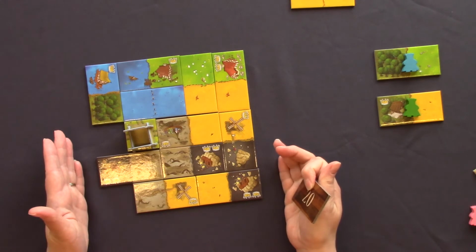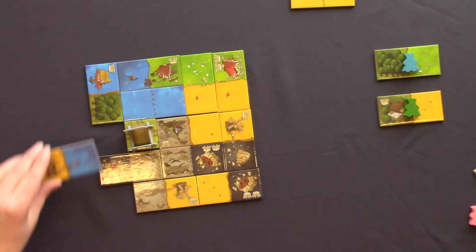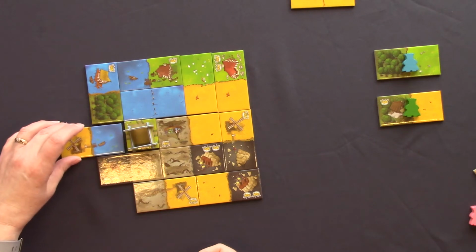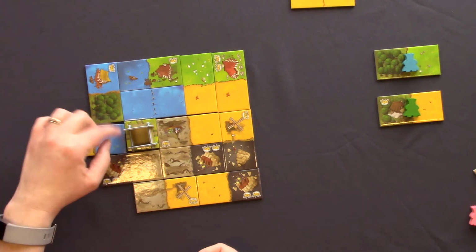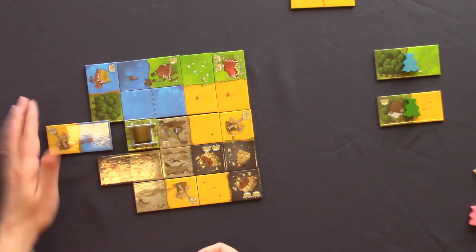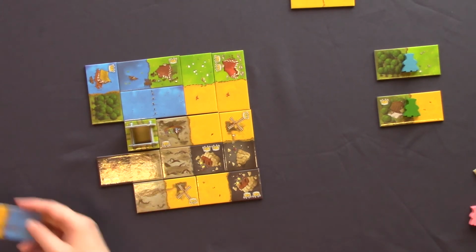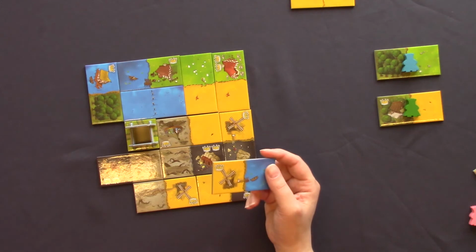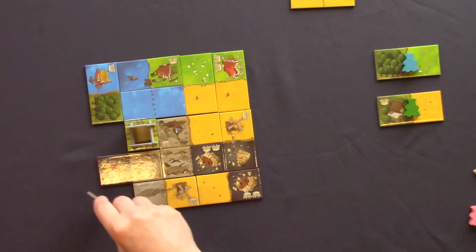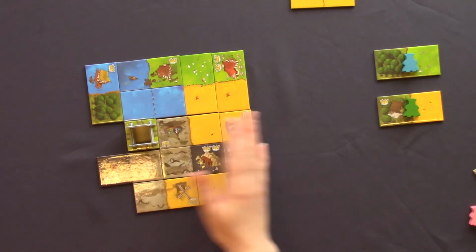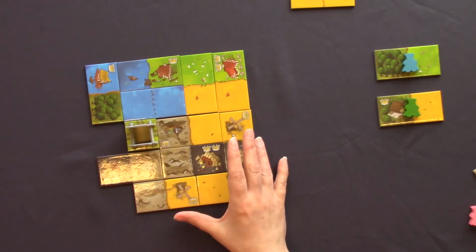Now remember, we can't be more than a 5x5 grid. So in this case, I can't place this tile here even though I have my starting tile right there, because it would extend past 5x5. So I'm required to discard this tile. Anytime you can't place a tile or you don't have room to place a tile, you have to discard it. And so at the end of the game, my kingdom would be short.